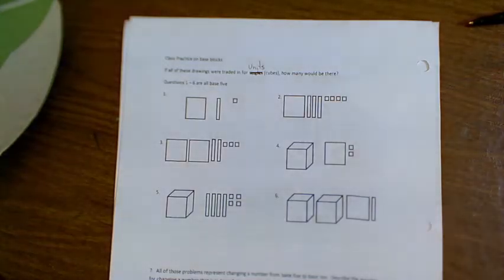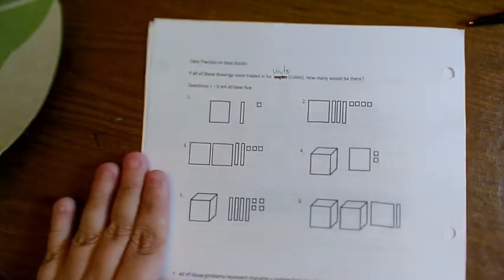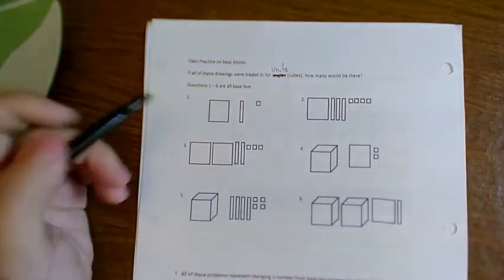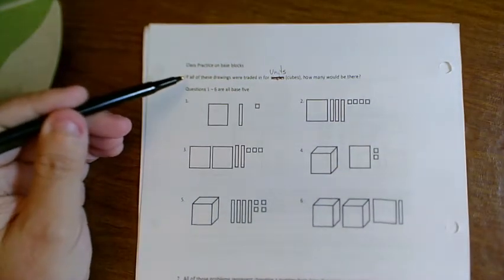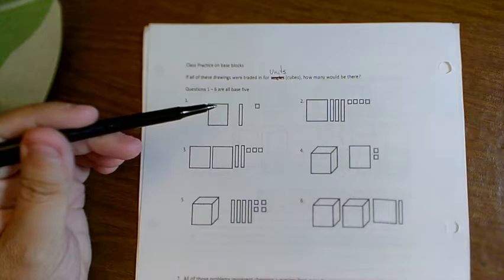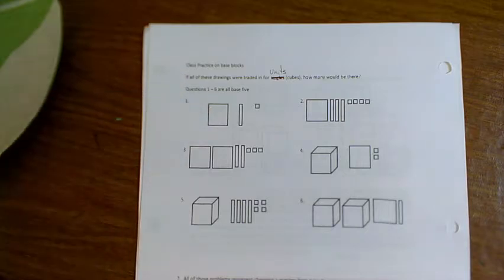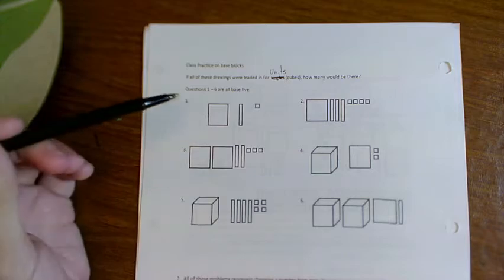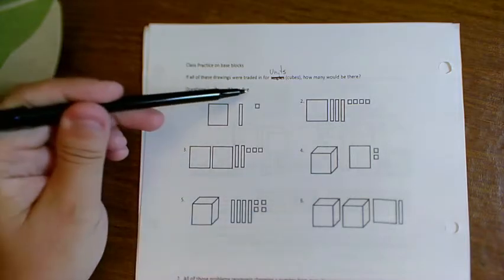Okay, I moved my pieces out of the way. On page 20, it says, if all of these drawings were traded in for units, how many would there be? Before we do that, I just want to talk about how you would write the appropriate number for each of these bases. Numbers 1 through 6 are base 5.